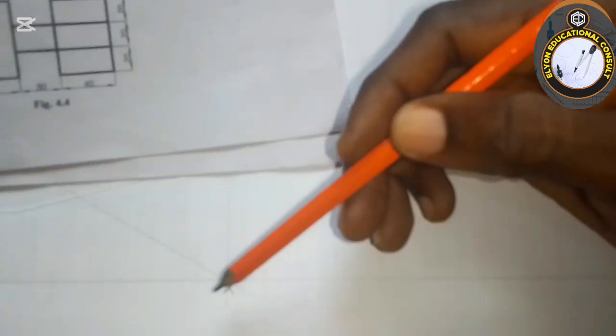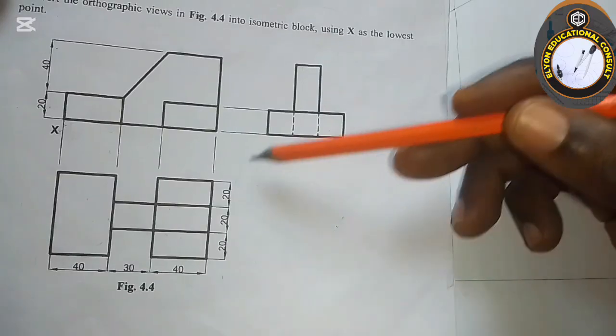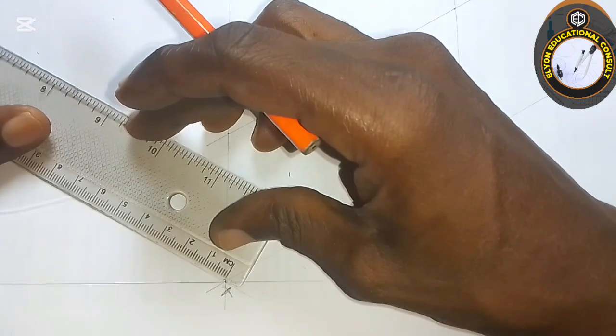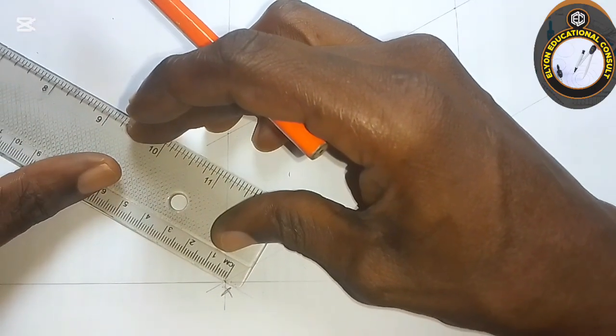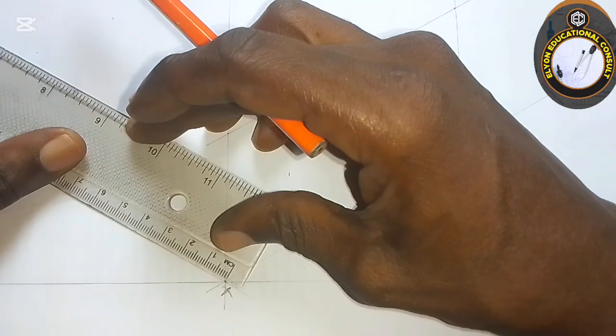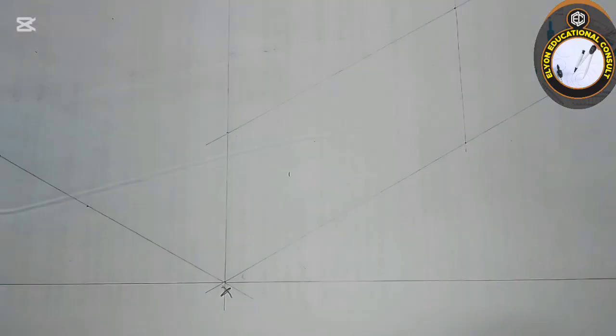Alright, so we have this part now, which is going to be representing this side, which is also 60, this side. I'm drawing the isometric block, but in thin construction lines.